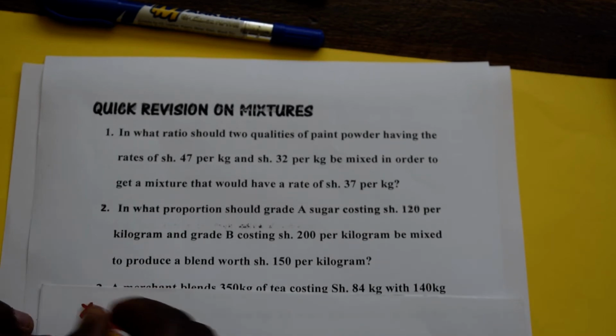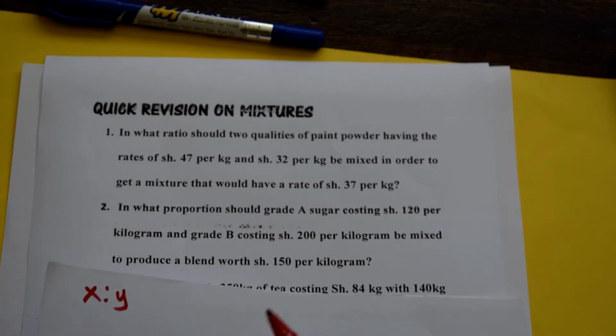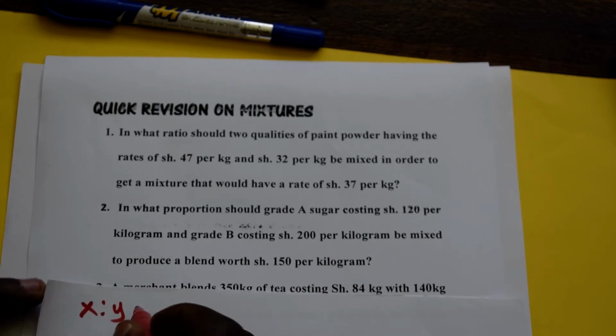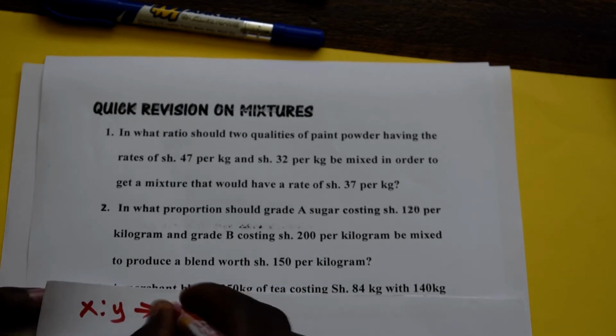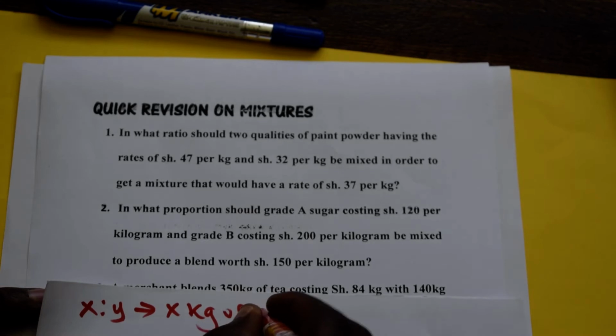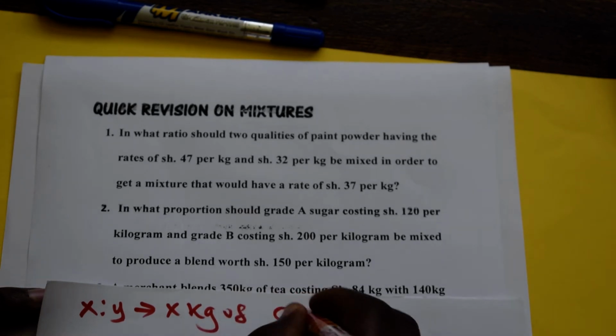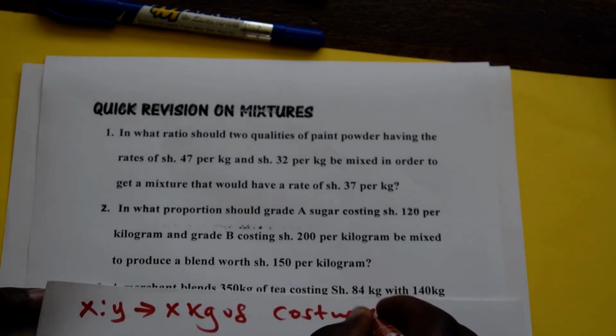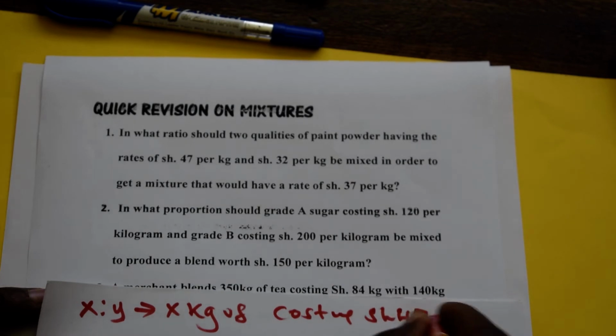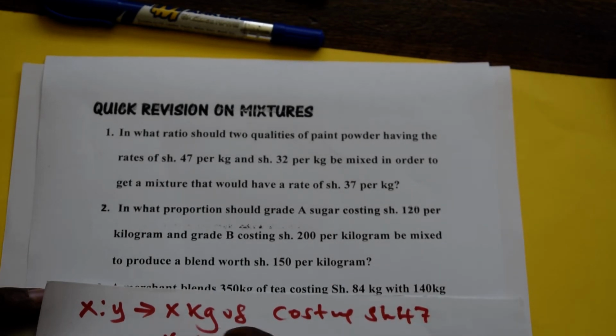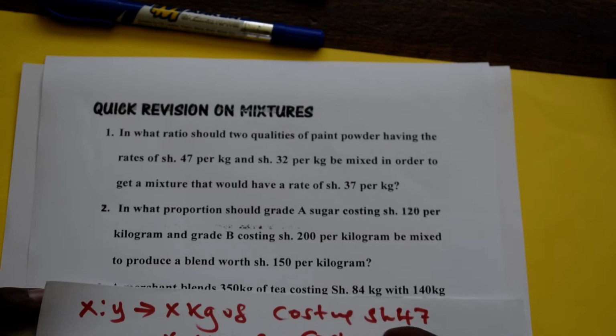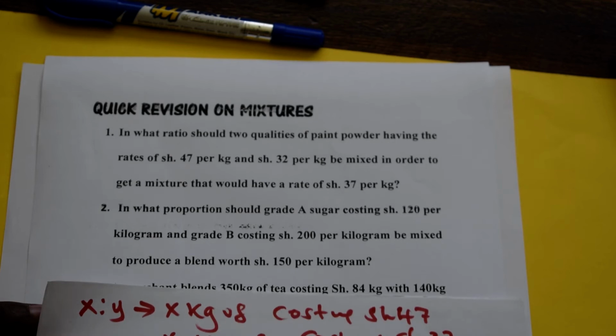So this is our ratio x to y. We are going to mix x kgs of our paint powder costing 47 shillings, and then y kg of the one costing 32 shillings. Therefore, we can get the total cost.